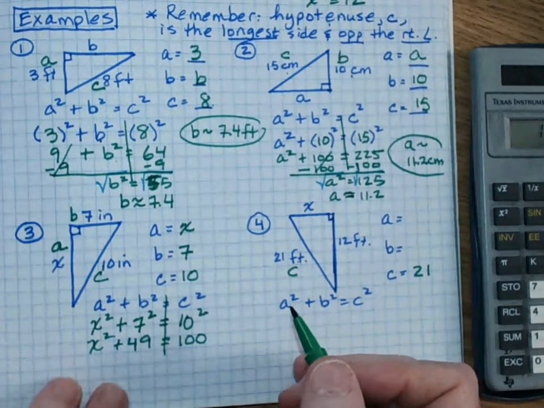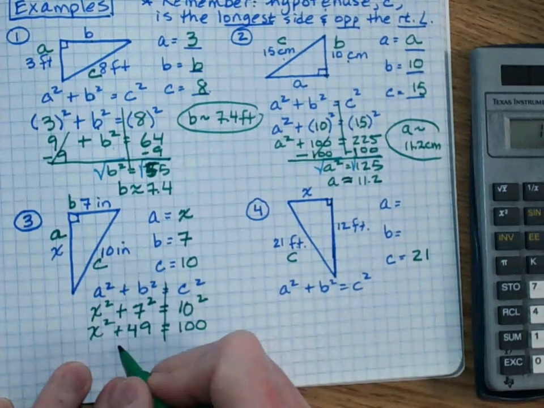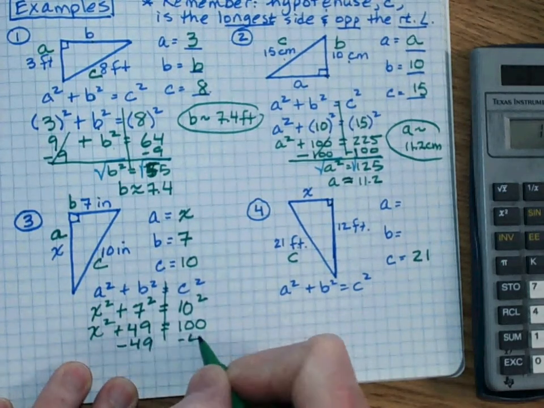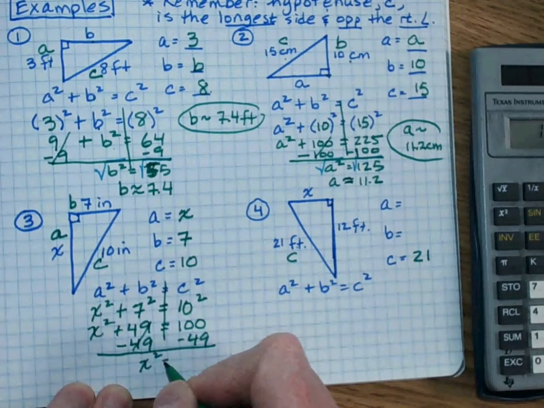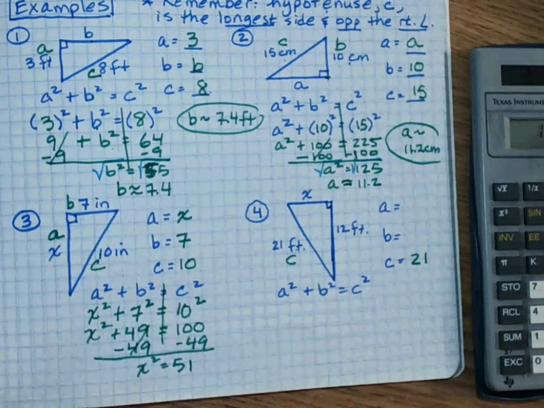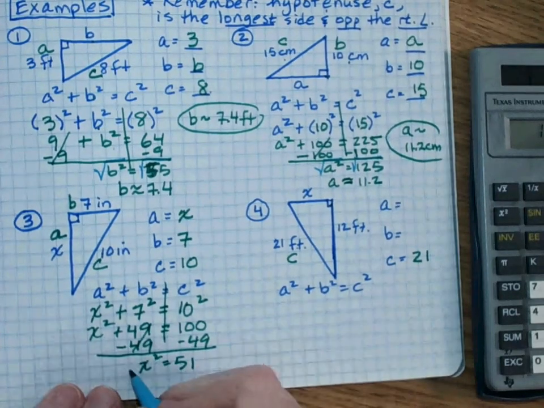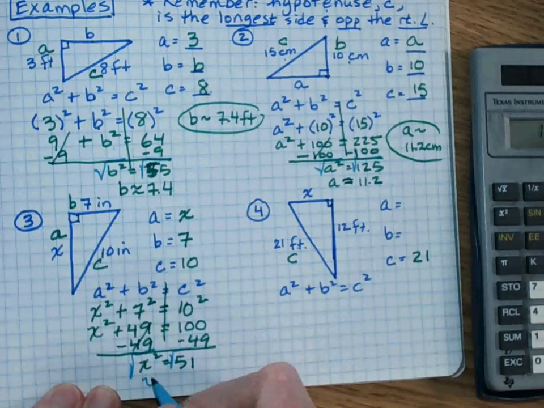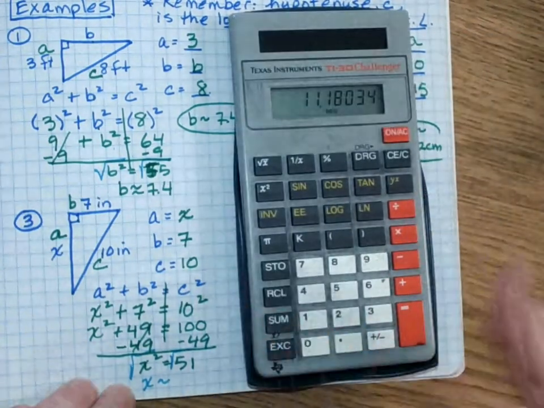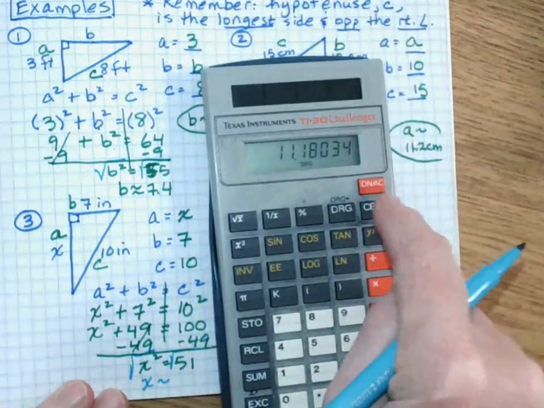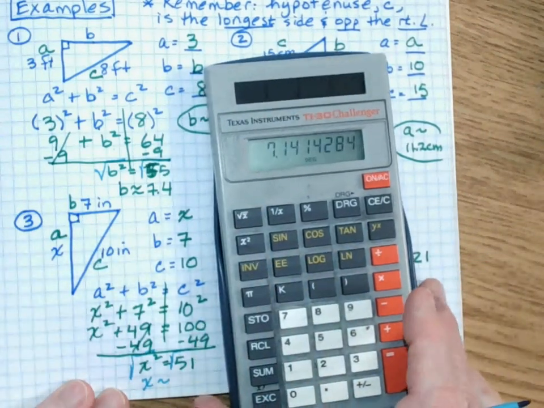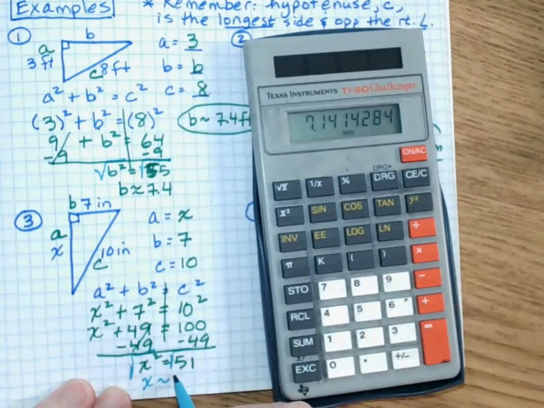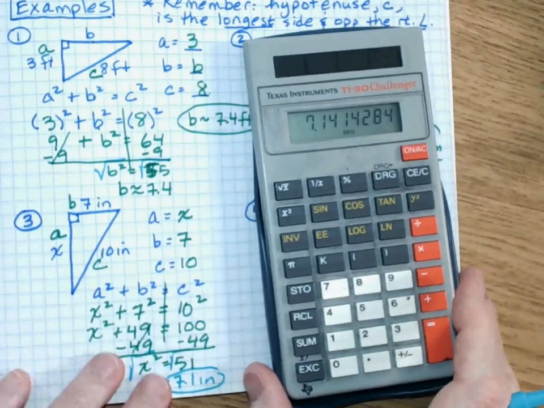If you know your math facts, it just makes it faster. But again, you may use a calculator. Subtract 49. X squared is equal to 51. When I take the square root of 51, I know it's going to be a little more than 7. Let's see what we get. The square root of 51 is 7.14. We'll just say 7.1. All right, and that would be inches.